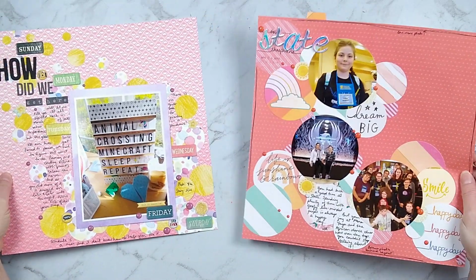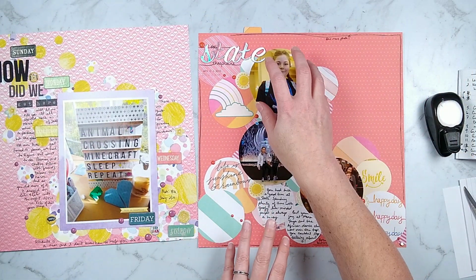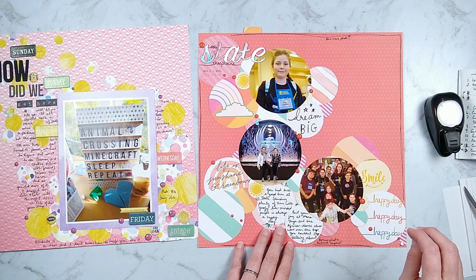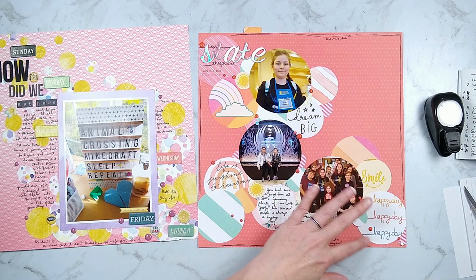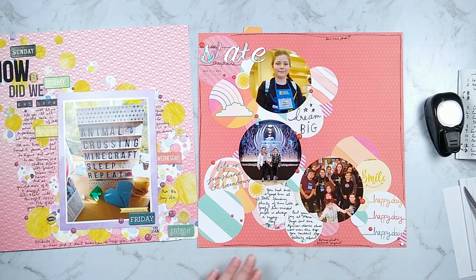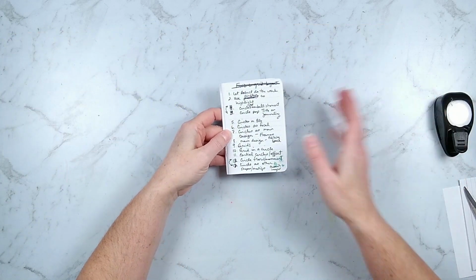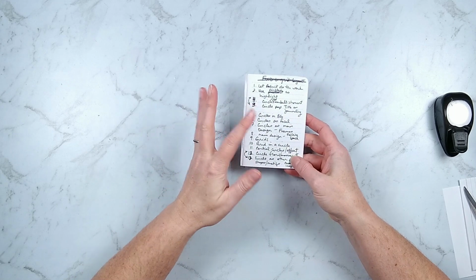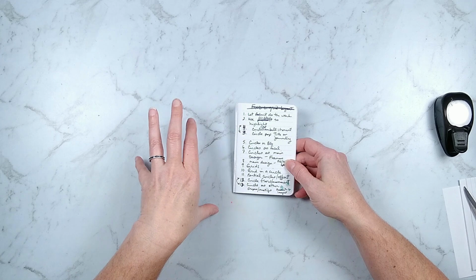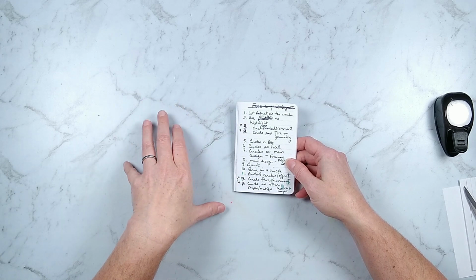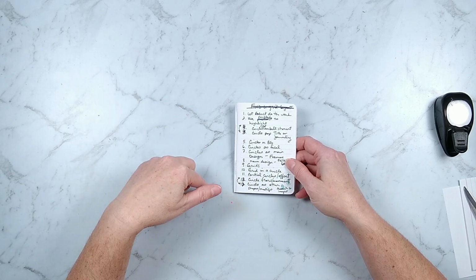And then this one again is using my circles as my focal photos with the circles in the background to add movement and flow and energy across this layout. So that was the 12-ish, 13-ish ways to use circles in your design. So let's go ahead and combine some of those ideas and create a fresh layout for the end of this video.